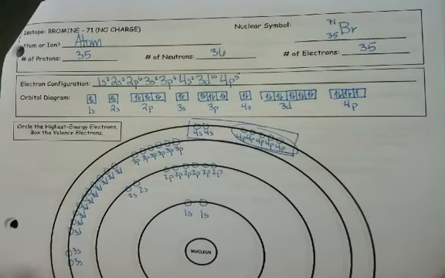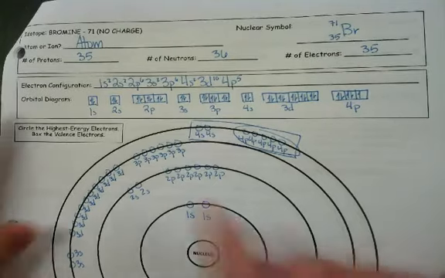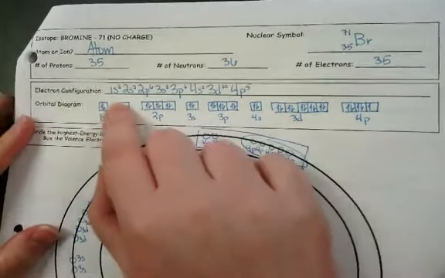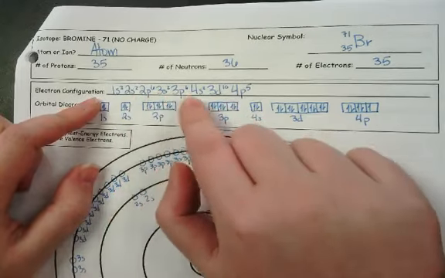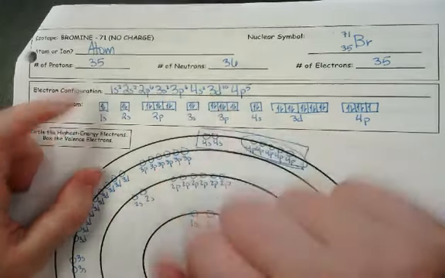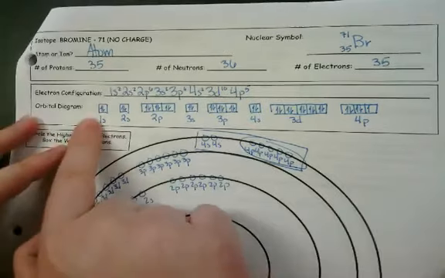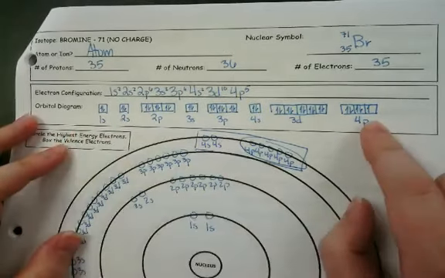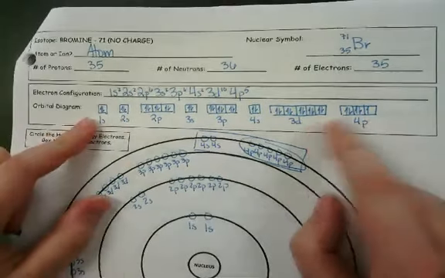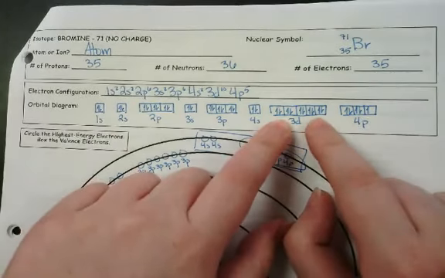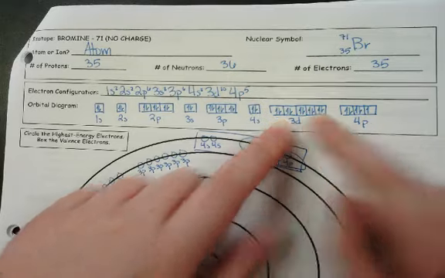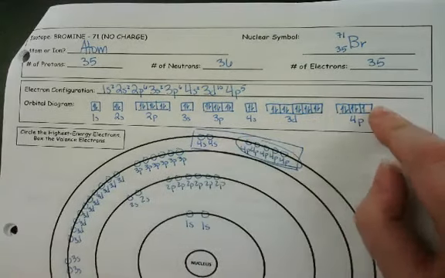All right, so here is the answer. Your electron configuration should have been 1s2, 2s2, 2p6, 3s2, 3p6, 4s2, 3d10, 4p5. Your orbital diagram should have gone out to 4p. Everything before 4p is full. 5 orbitals, so 5 boxes for 3d, okay? And then you should have 5 arrows in your 4p.